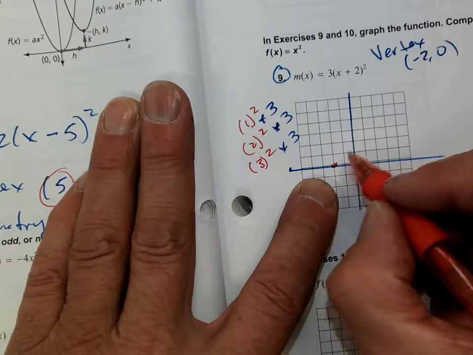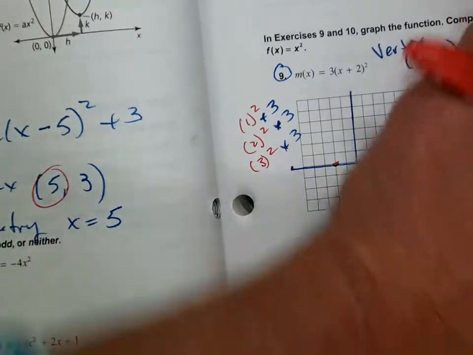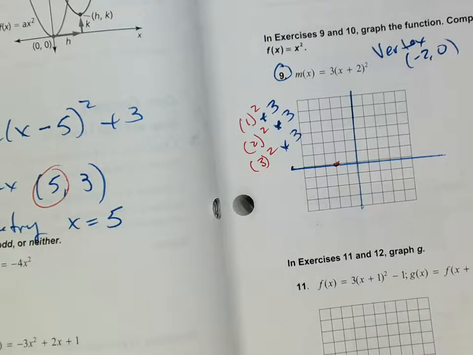3 times as tall. From my vertex, Abraham, give me your phone. Thank you. Cracking down for once a day.